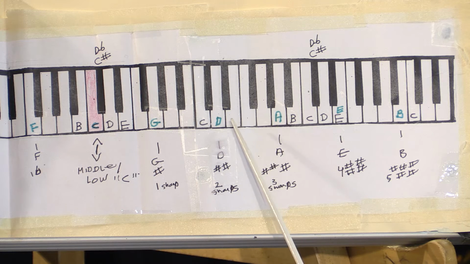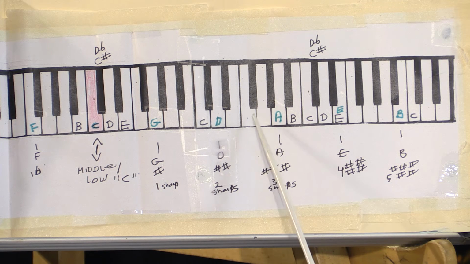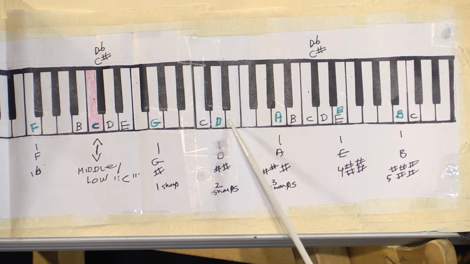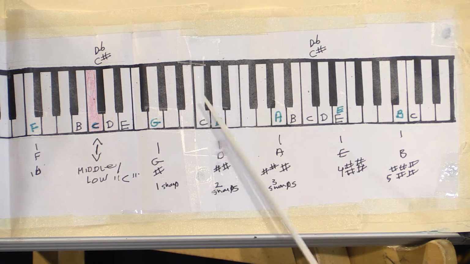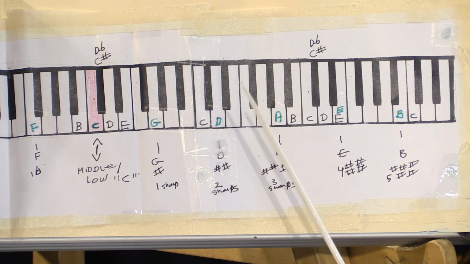Now, the third step is going to be from that B to the F sharp, because B to C would be a half step, but we need that third full step. So we have to go from B to F sharp to get it. And then that half step is going to be from that F sharp to the G. So we have the low and the high G. It goes according to the same pattern as the C did.